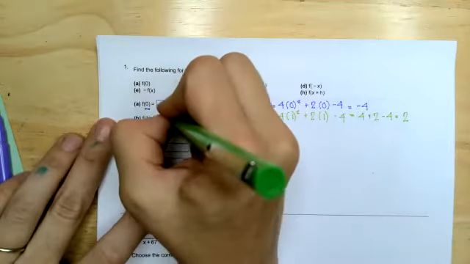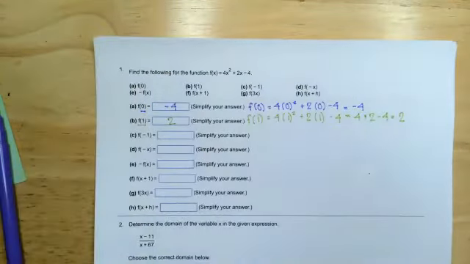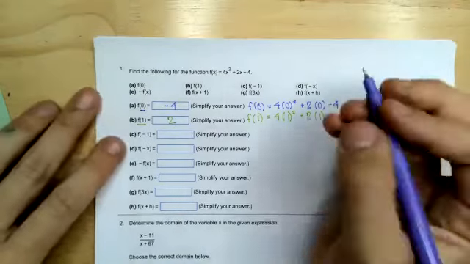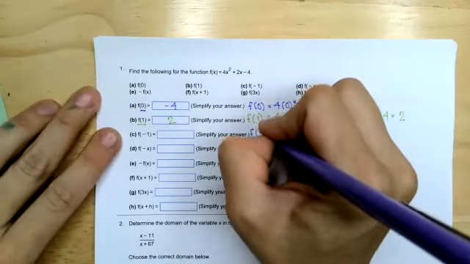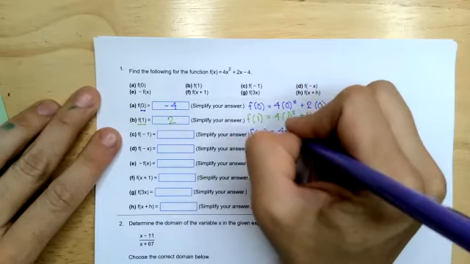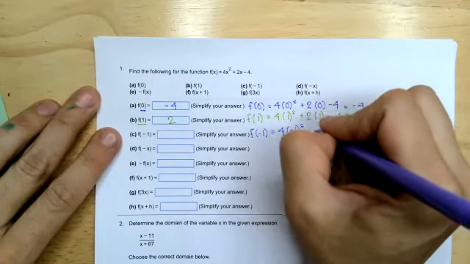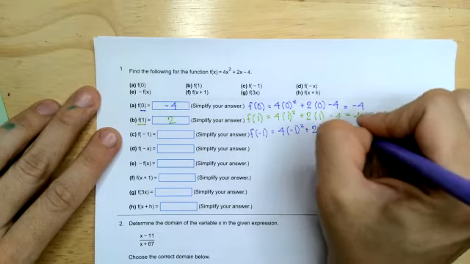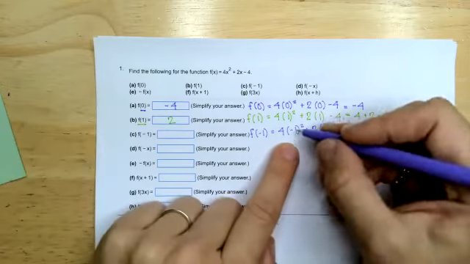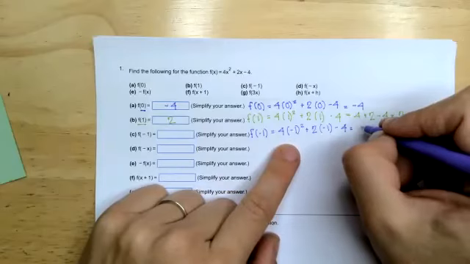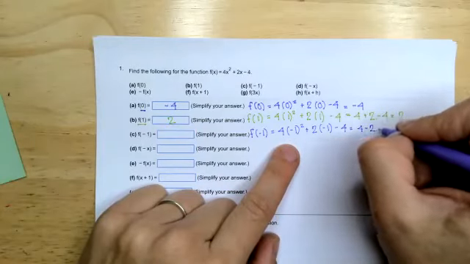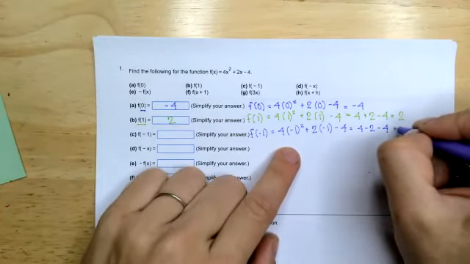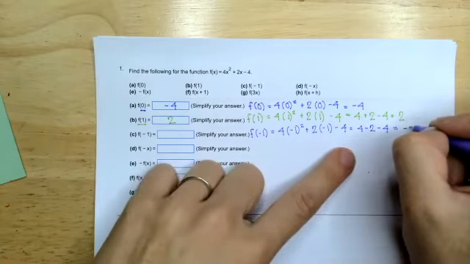So f of 1 is 2. F of negative 1 is 4 times negative 1 squared plus 2 times negative 1 minus 4. The negative 1 squared becomes a positive 1, so that's 4 minus 2 minus 4, which is negative 2.